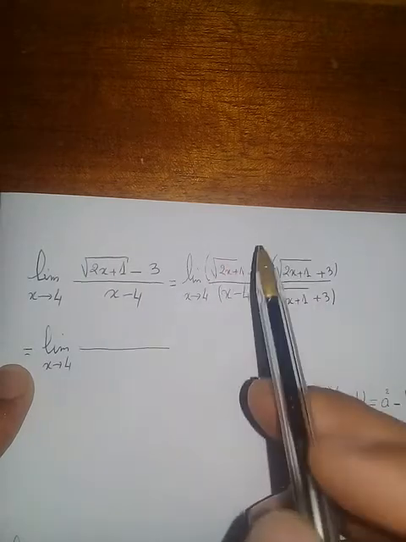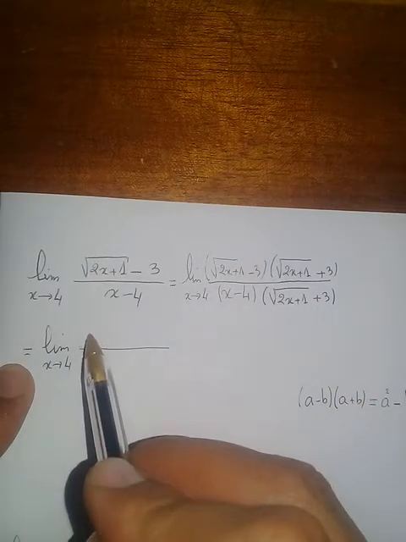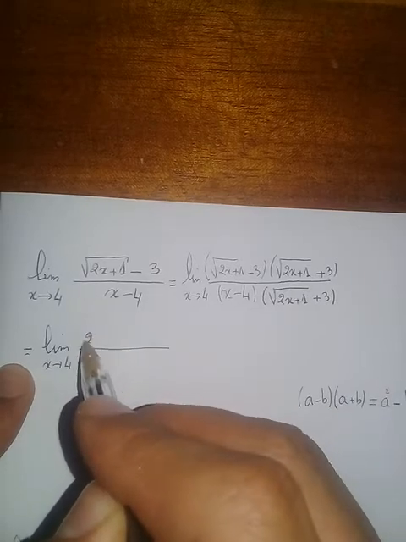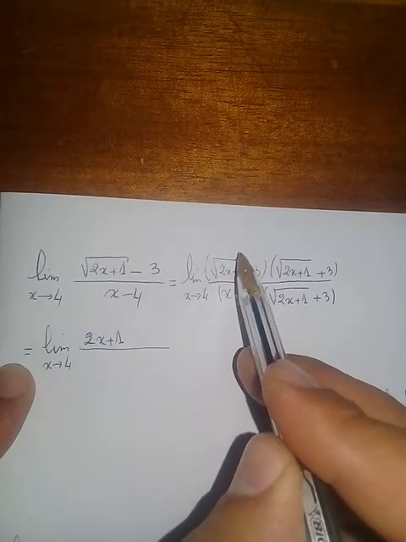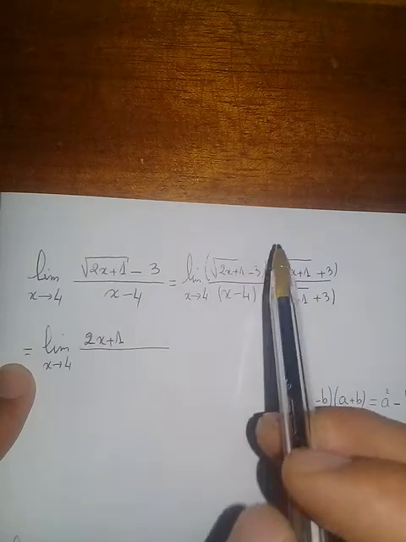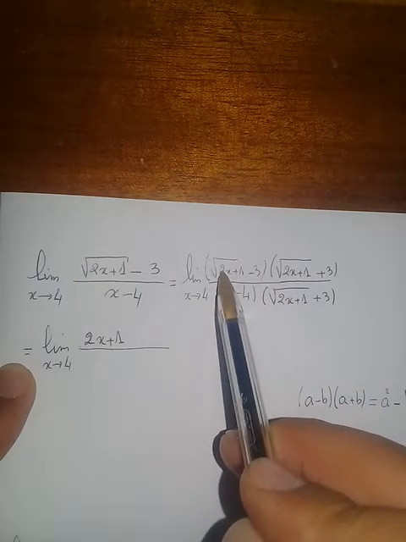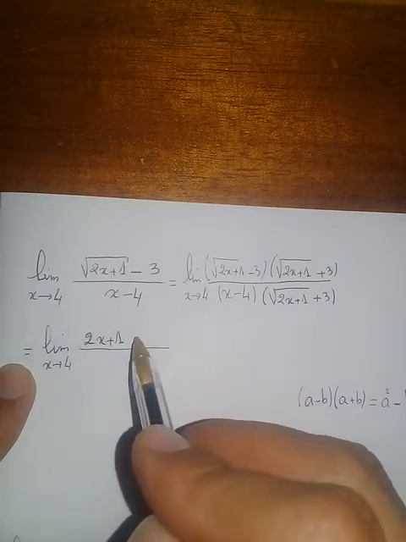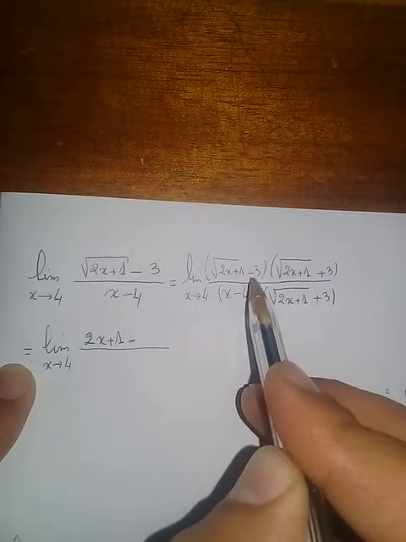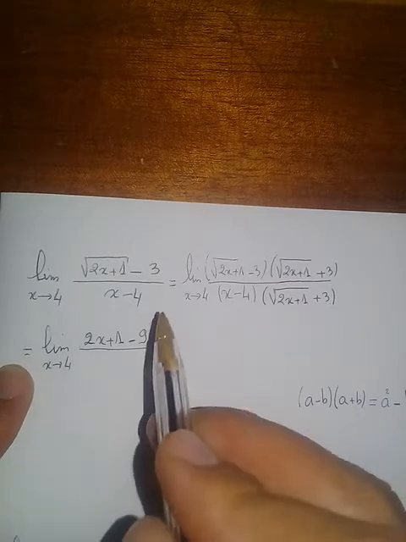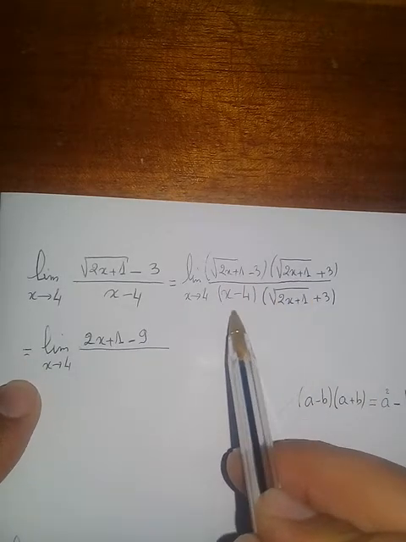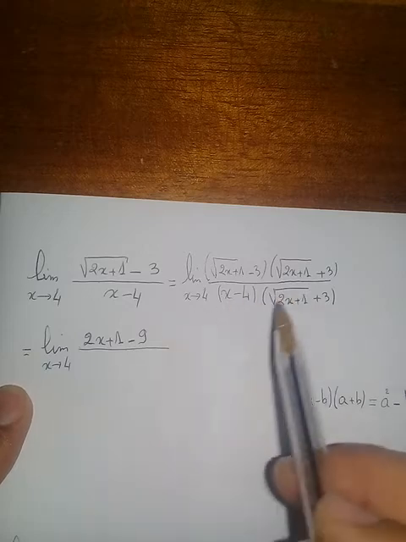This squared is going to be 2x plus 1 because the square root and the square will cancel, given that this is positive, minus 3 squared, which is 9. And I'm going to keep this like this.